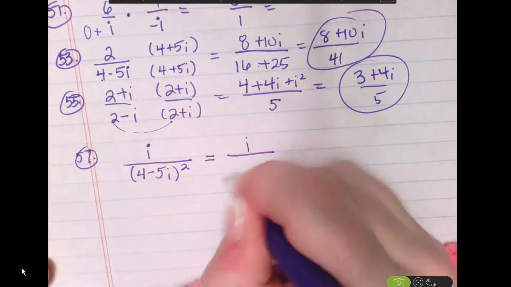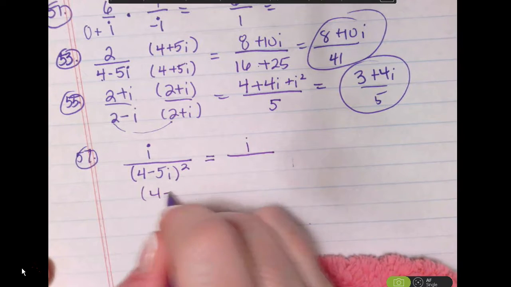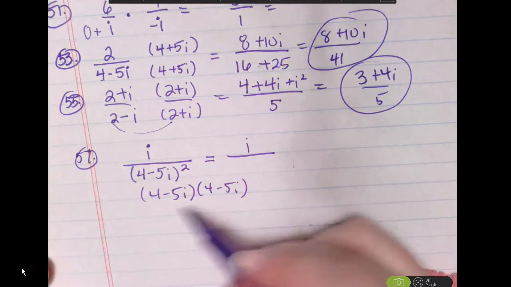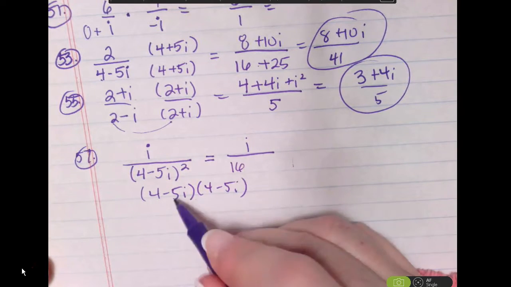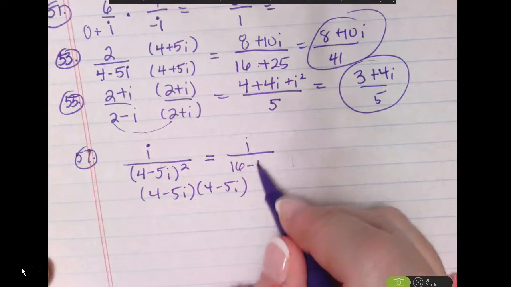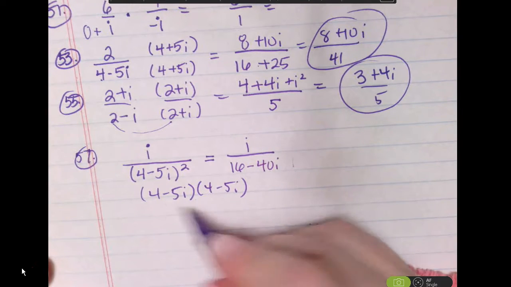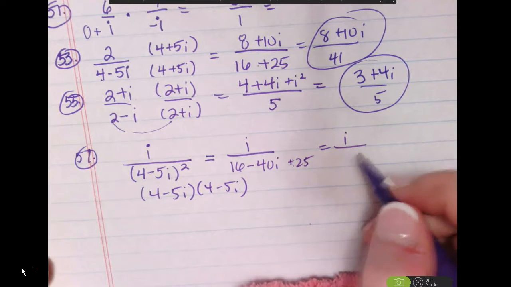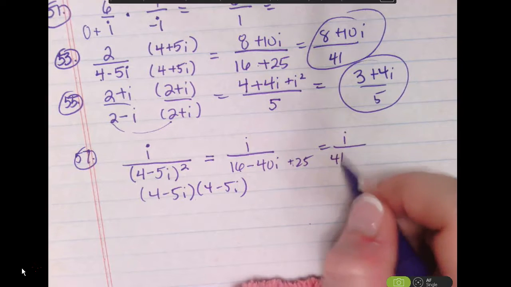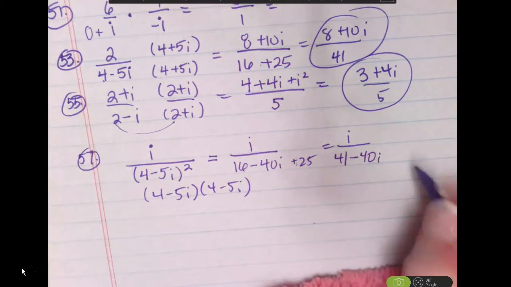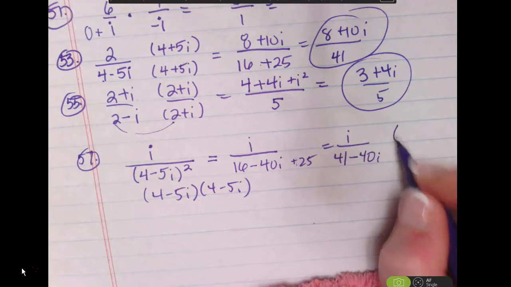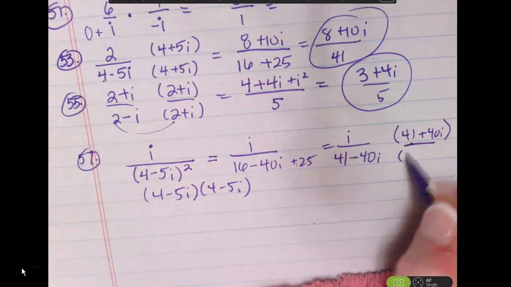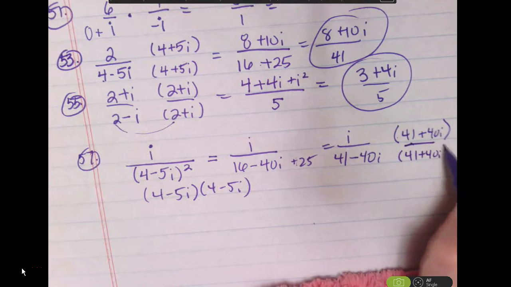So 4 minus 5i squared, I'll just write it like this so that I can show you guys what I'm doing. So 4 times 4 is 16, minus 20i, so that's actually minus 40i, and then minus 25i squared is plus 25. So that's 41 minus 40i. So the conjugate of this thing is actually 41 plus 40i. So I definitely needed to expand that out before dealing with it.